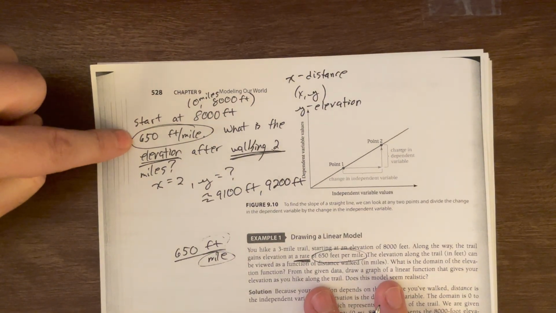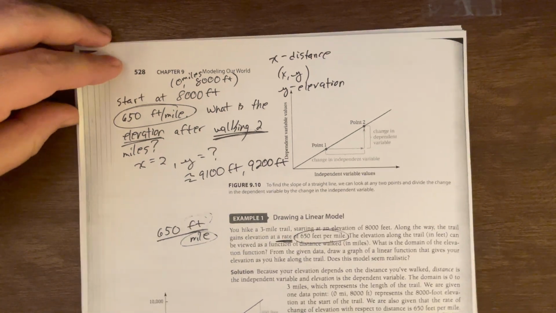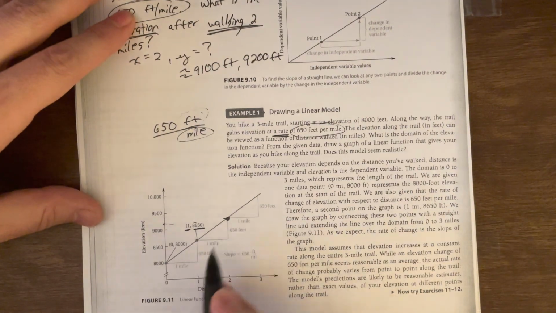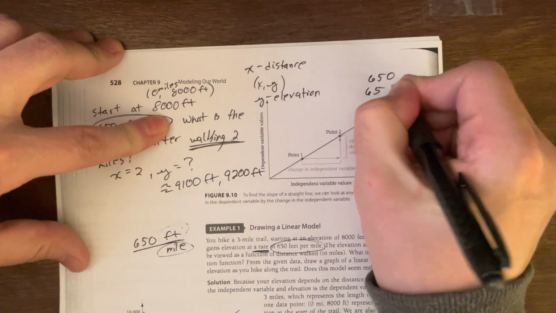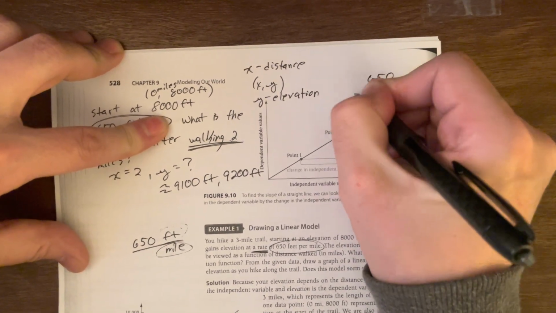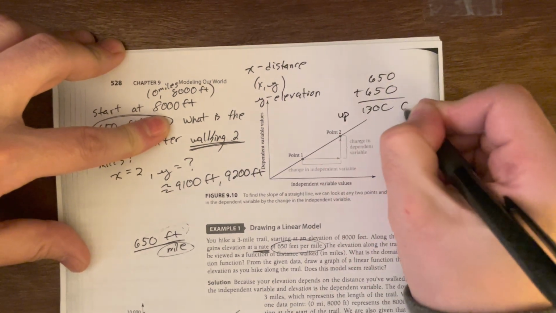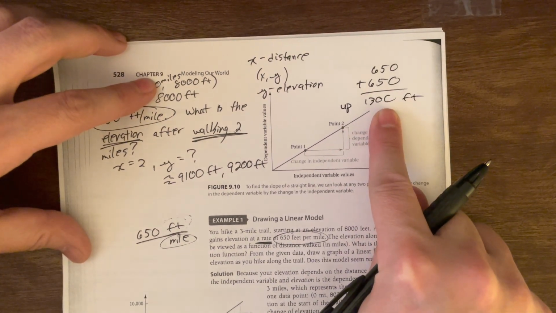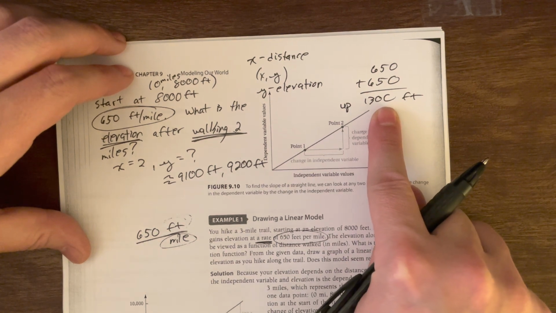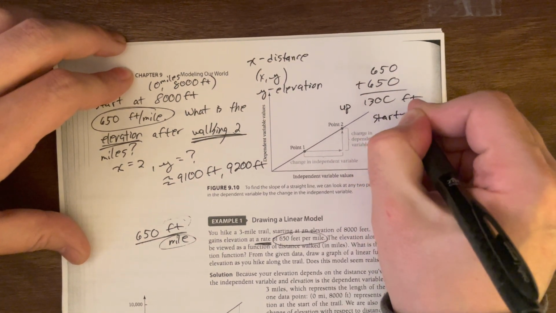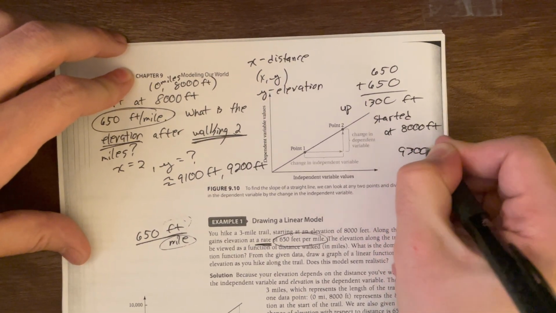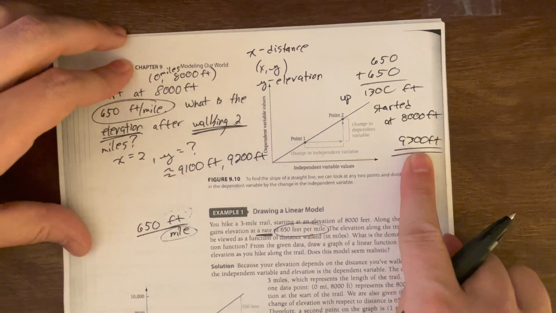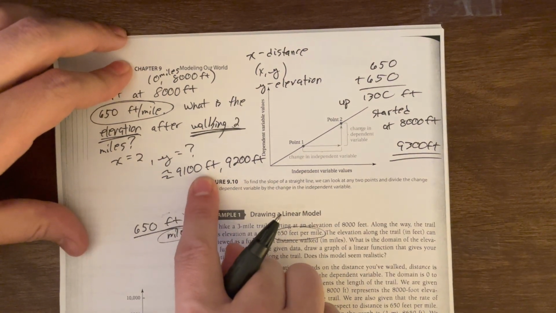We can practically apply what's happening here. Just think practically. Well, if I walk 2 miles, I mean, just what we're applying here. I went up 650 feet once, and then I went up 650 feet again. So I went up 650 feet twice, which if I add those together means I went up 1,300 feet. And if I went up 1,300 feet and I started at 8,000 feet, well, that would mean I finished at 9,300 feet. So you can see why ballparking, that's not a bad estimate, but I was actually off a little bit.